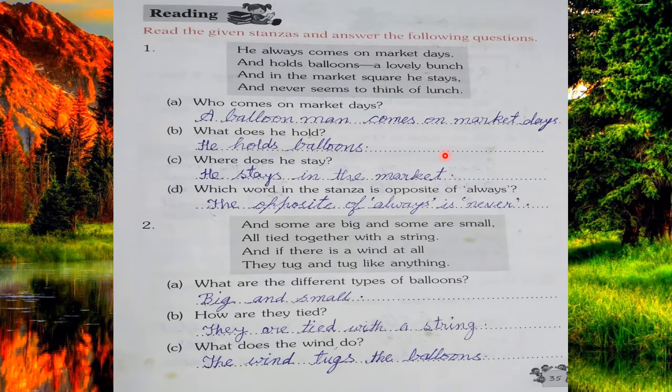Now the next question is reading. Read the given stanzas and answer the following questions. Here there are some stanzas. You have to read these stanzas and answer some questions. So the first stanza is: He always comes on market days and holds balloons a lovely bunch, and in the market square he stays and never seems to think of lunch.